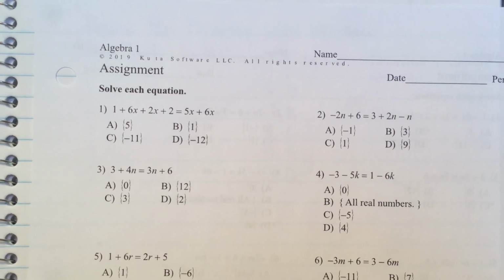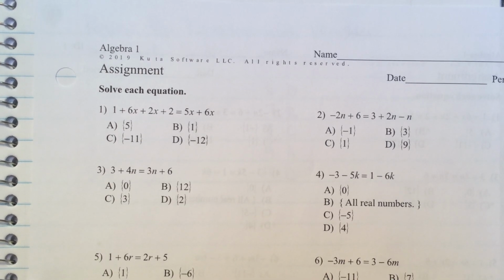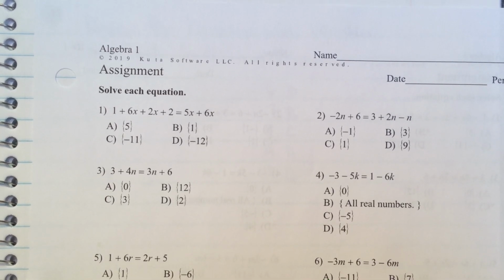Okay, this video is for the review for equations with variables on both sides. If you have not done the review yet, you need to pause the video and work out the answers and then play the video and see if you got them right.